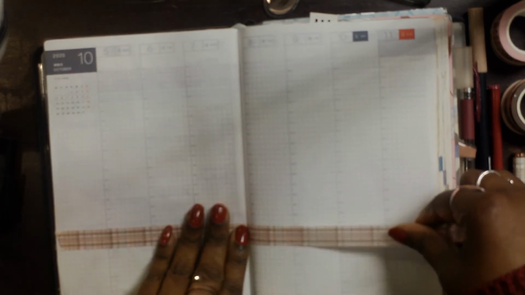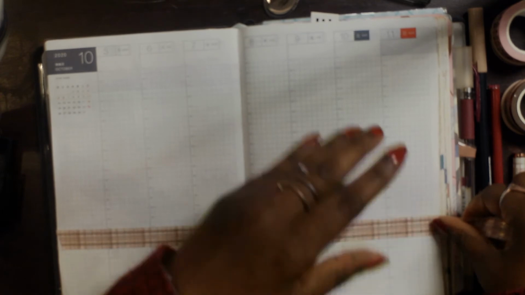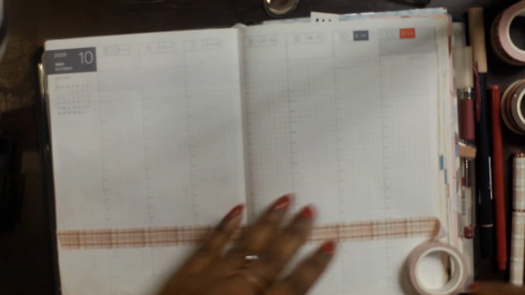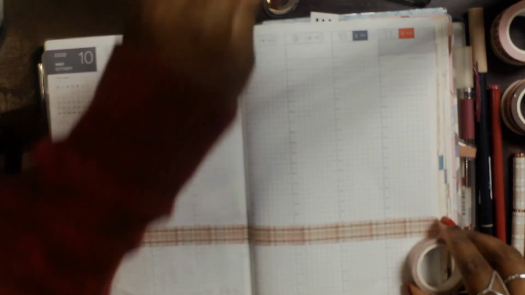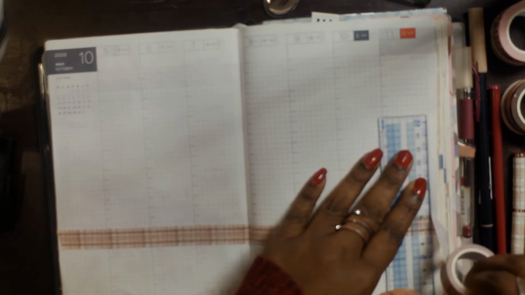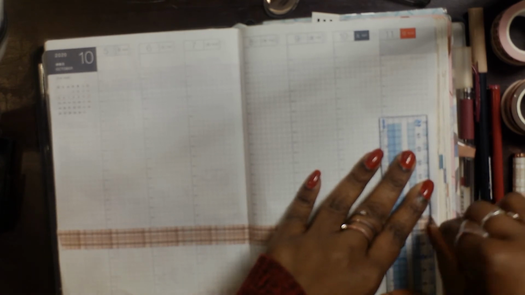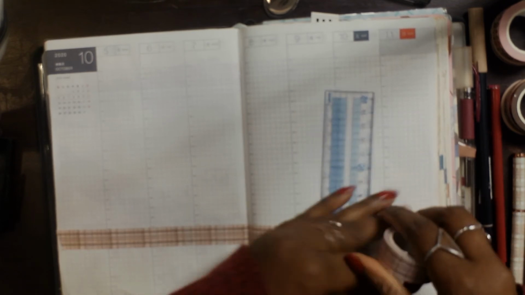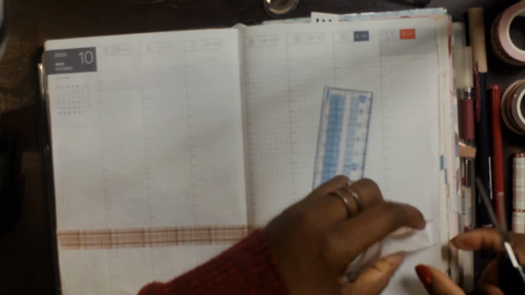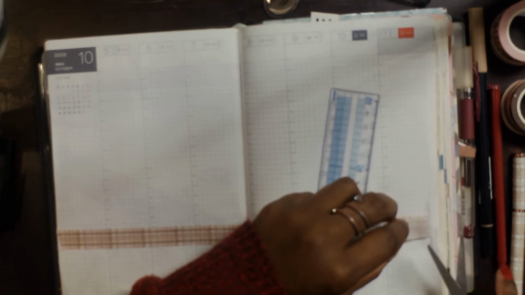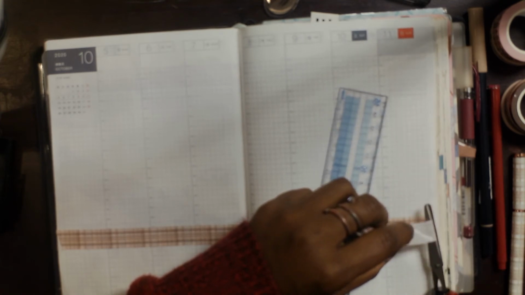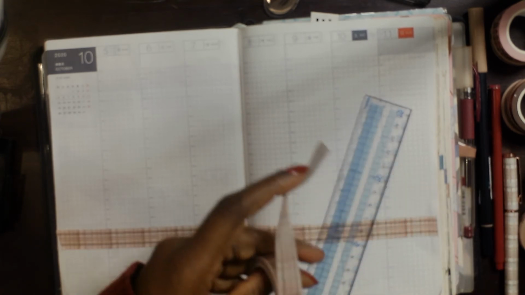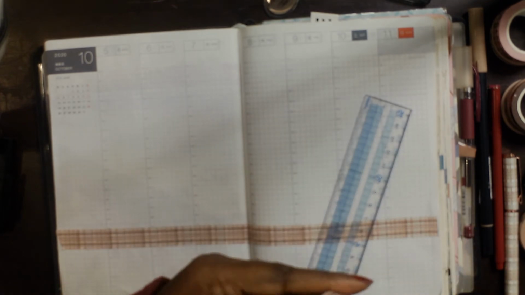So I don't feel the need to have anything timed here beyond 9 p.m. So at that point, that's where I put the washi down. Okay, all right. And with this paper, it is very thin. It will tear on you, so sometimes, let me get my scissors out to make sure that it doesn't.